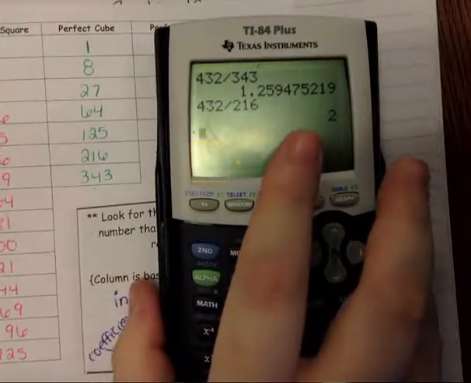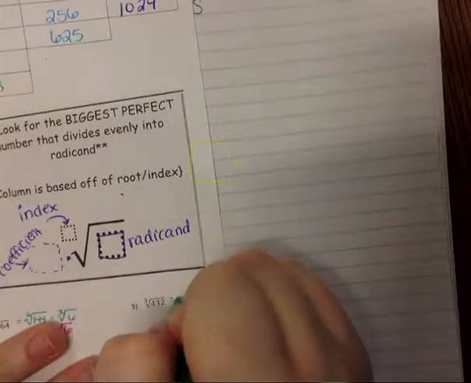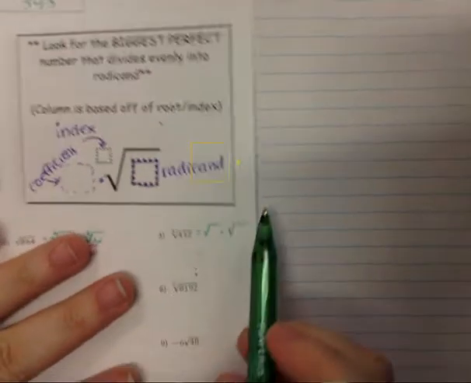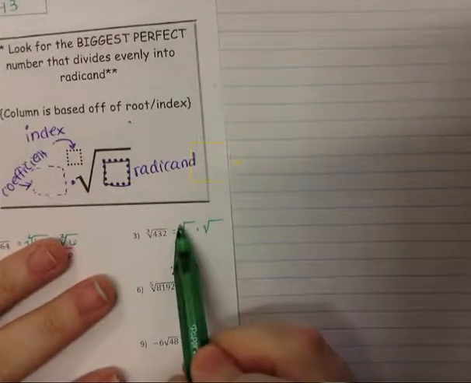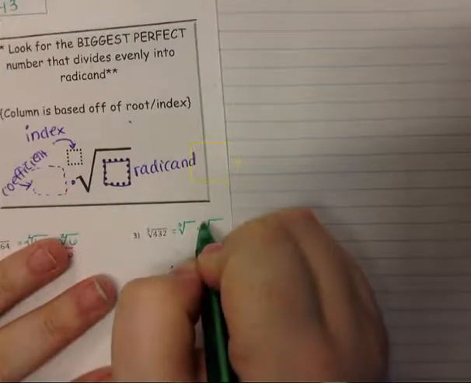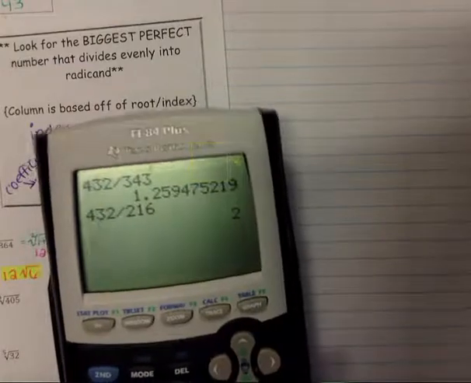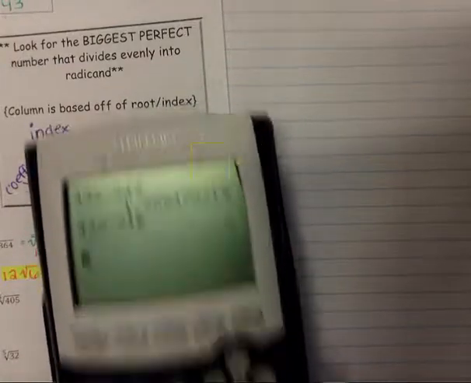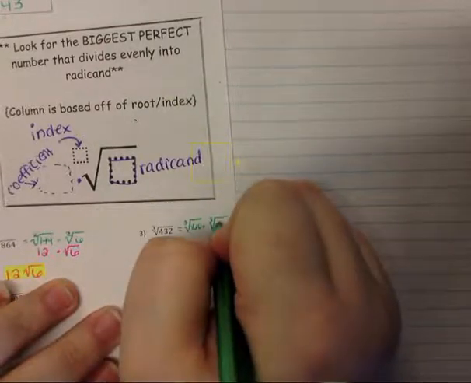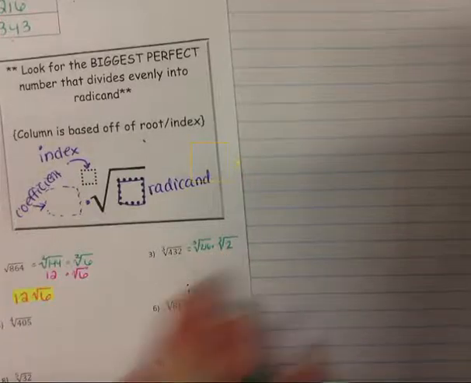That means that we can write this as two different radicals. So I'm going to move this. This is a radical times a radical. But we have to remember to make sure that our index stays the same in the problem. So this was a 3. That means that this has to be a 3 and this has to be a 3. Now the numbers were 432, 216, and 2. So I'm going to put 216 and then 2.